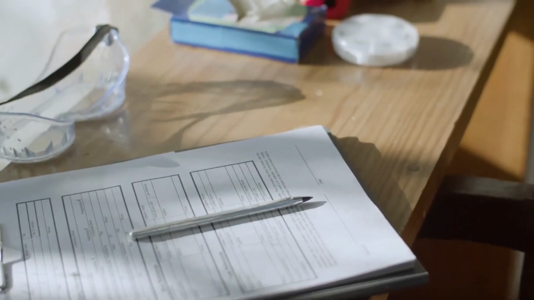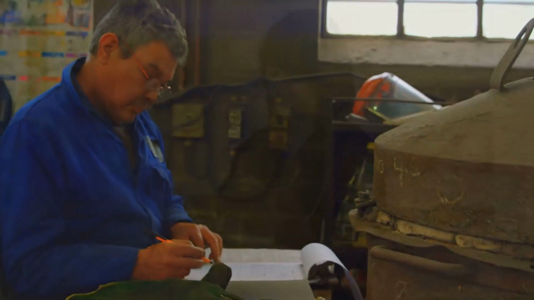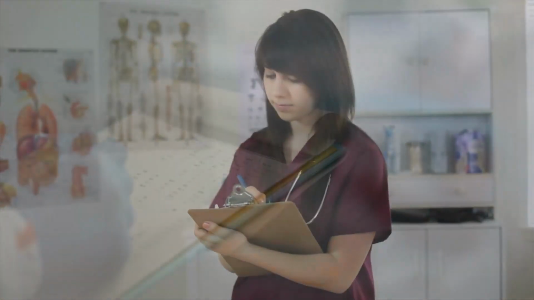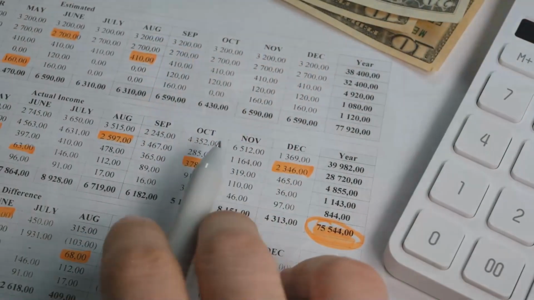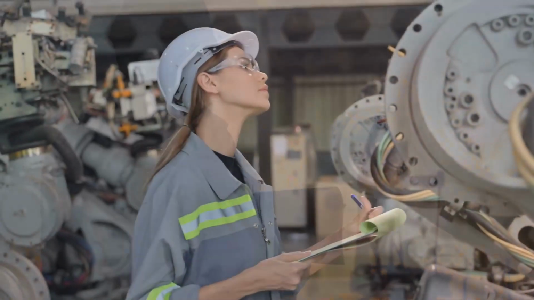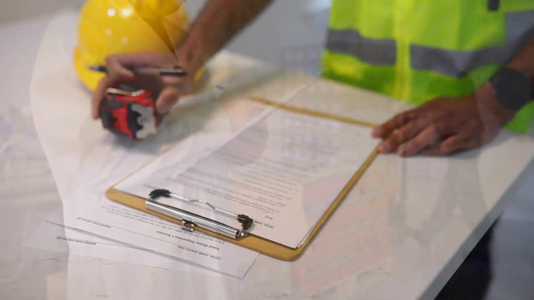Now let's look at where check sheets are used. In manufacturing, they record defects. In hospitals, they record patient incidents. In airlines, they record maintenance findings. In banks, they record transaction errors. In call centers, they record customer complaints. In oil and gas, they record equipment failures, well interventions, safety observations, and production interruptions.